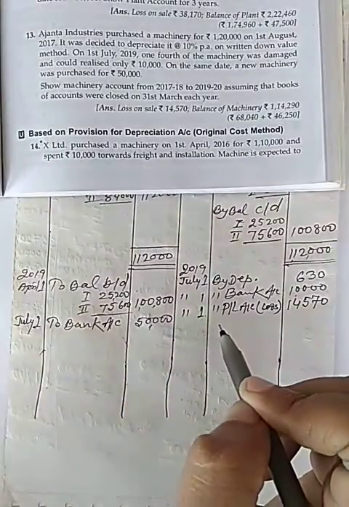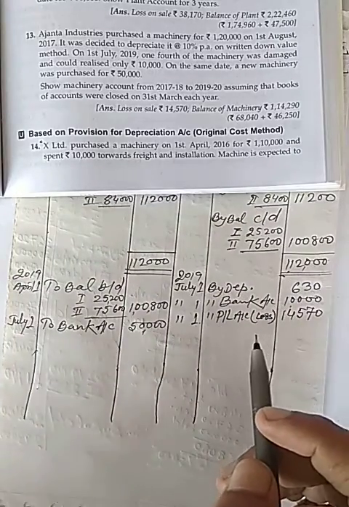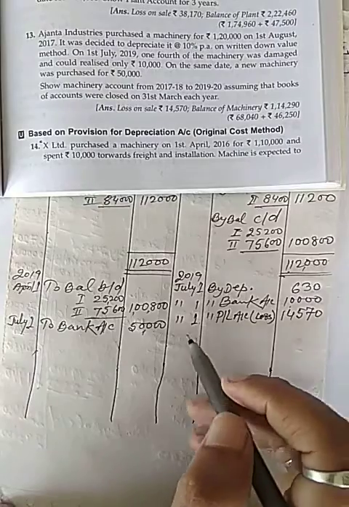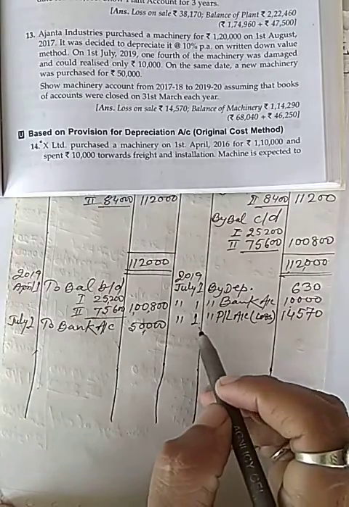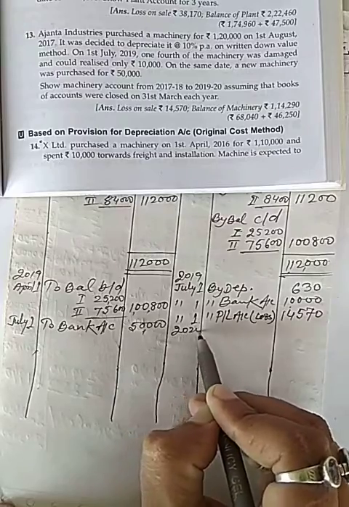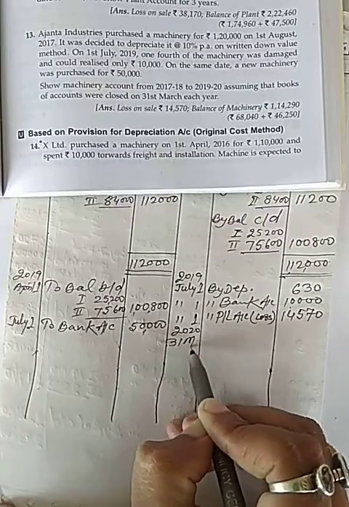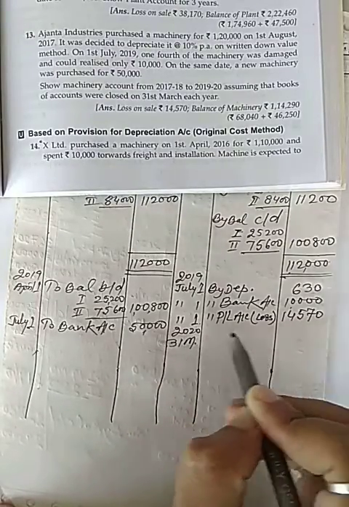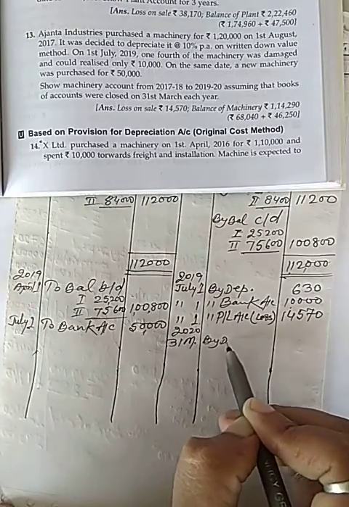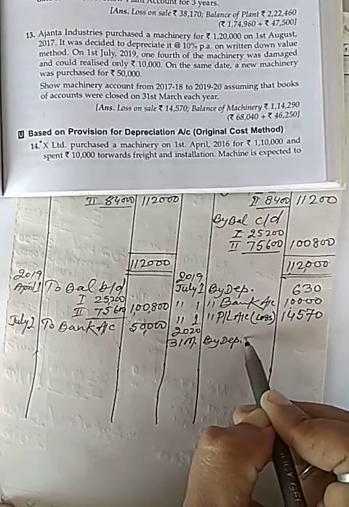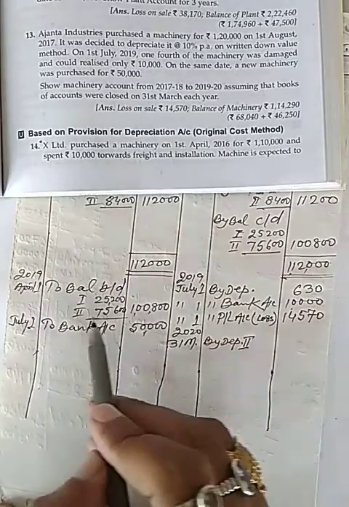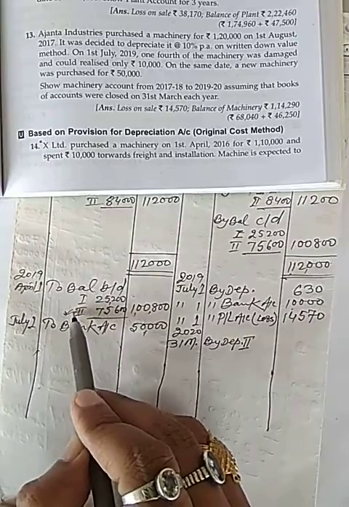And now student, we will calculate depreciation on 2020 31st March on remaining machine by depreciation of first machine second part.